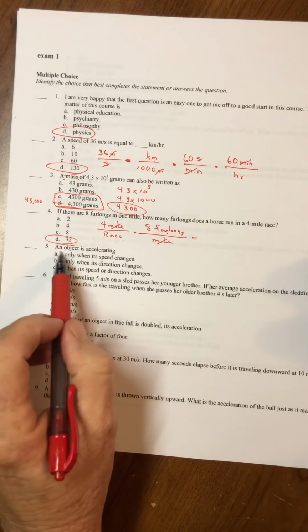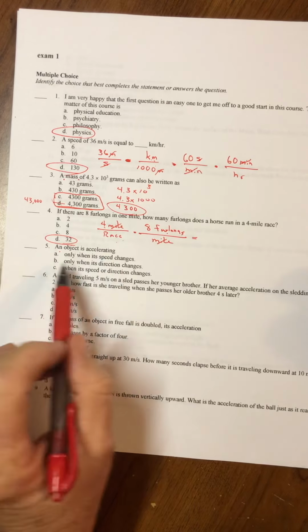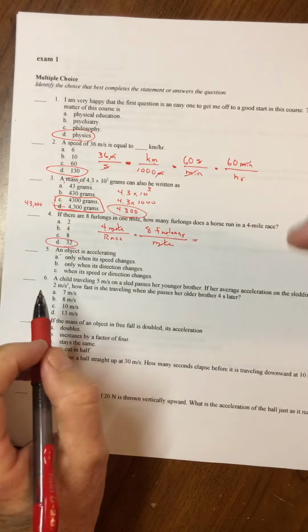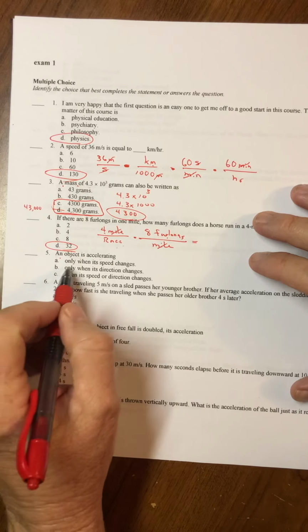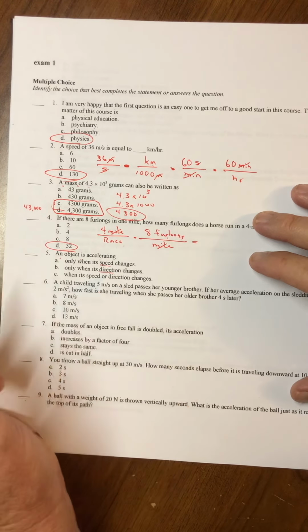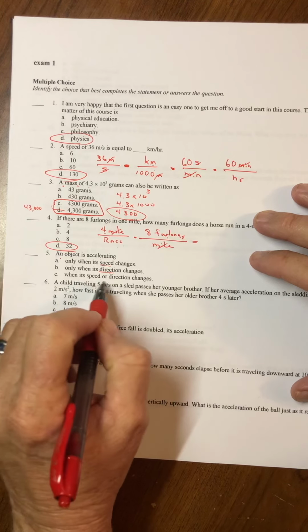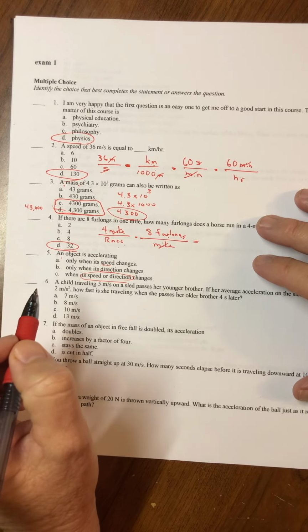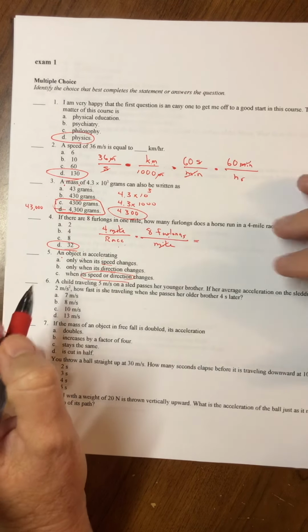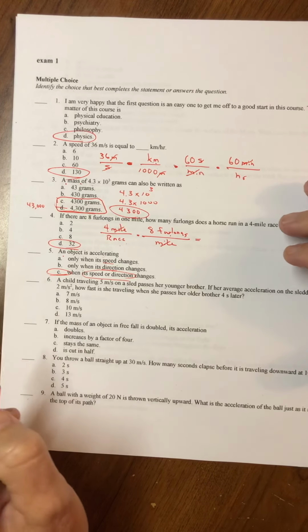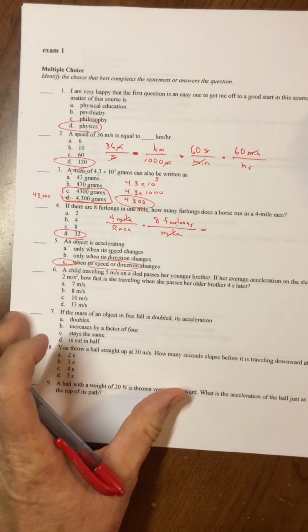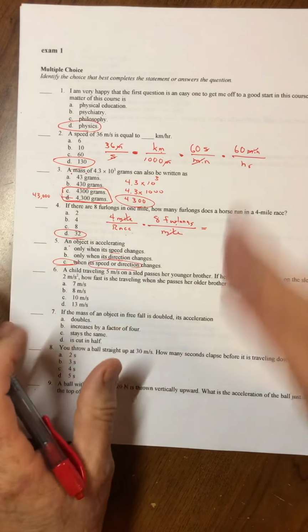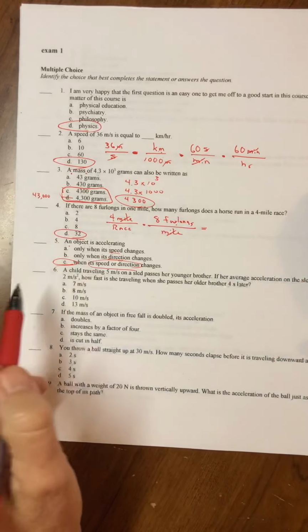Number 5, an object is accelerating. Now remember, the definition of accelerating is change in velocity, and velocity has both speed and direction. So if its speed changes, yes. If its direction changes, yes. So either one, including both, would be the right answer. So the best answer would be C. It's certainly not only when its speed is changing. It's not just a matter of going faster and slower, it's also changing direction.